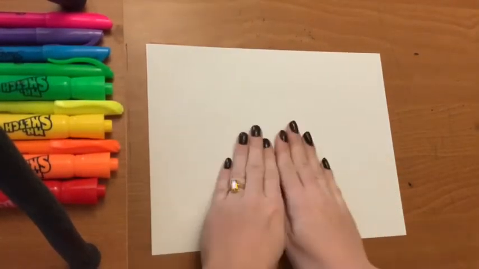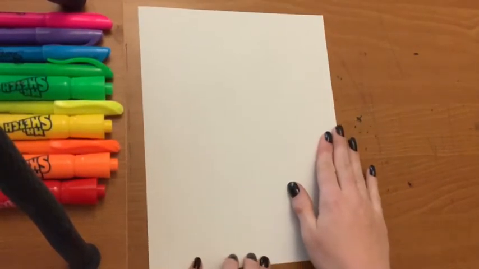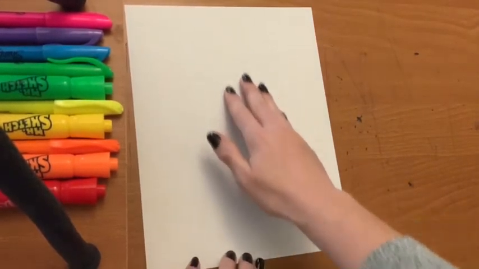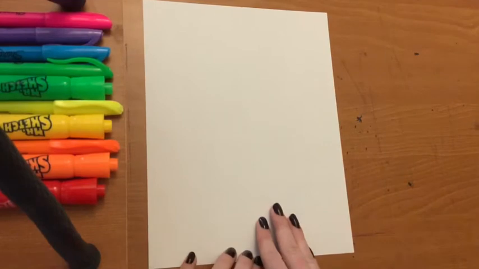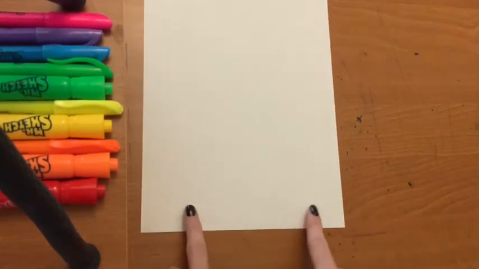So grab yourself some paper, and today you get to decide which way your paper goes. If you want a wide castle, put your paper horizontal, the wide way. If you want a tall castle, put your paper the vertical way, up and down.